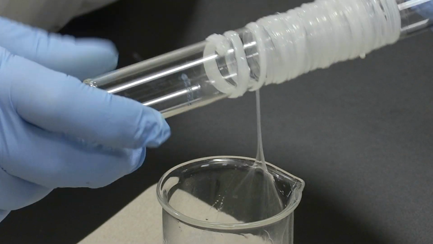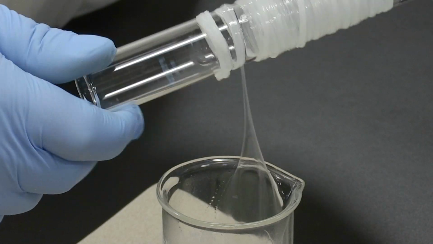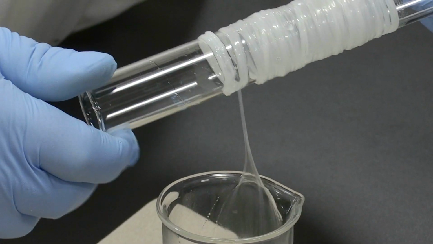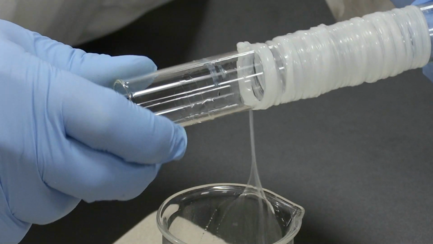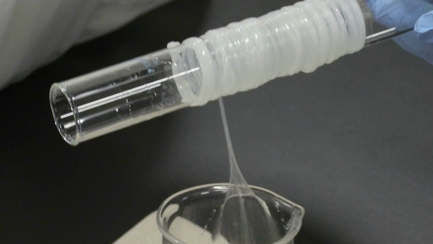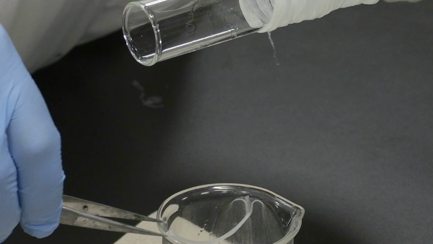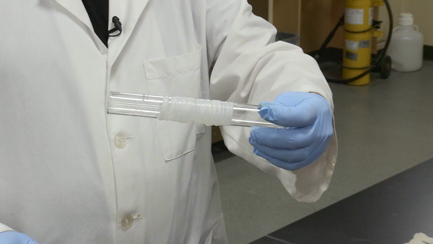And we can just keep going, as long as we have enough of each monomer. So we can terminate it at this point, just break it. If we want to start another roll, we can. Nylon 610.